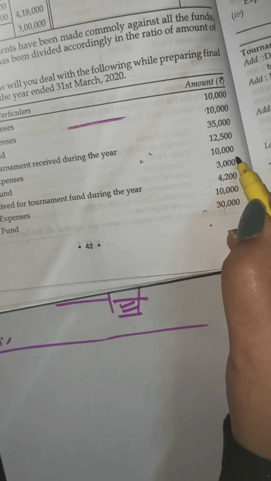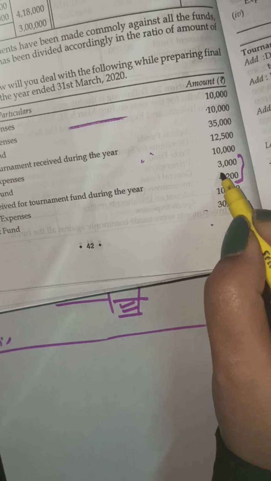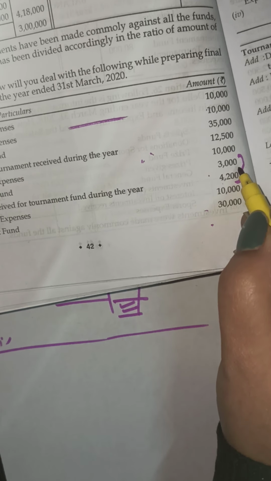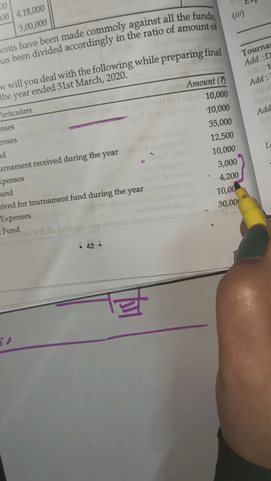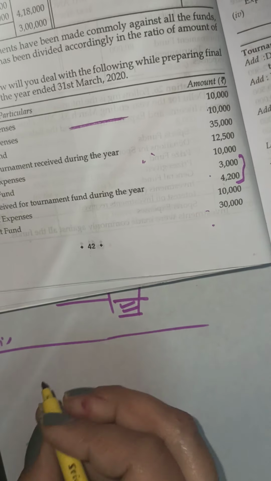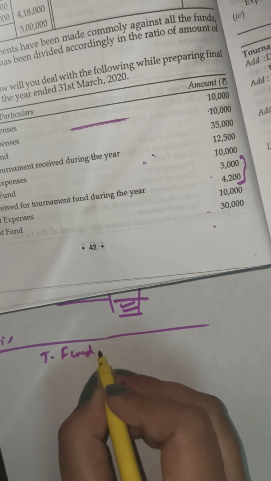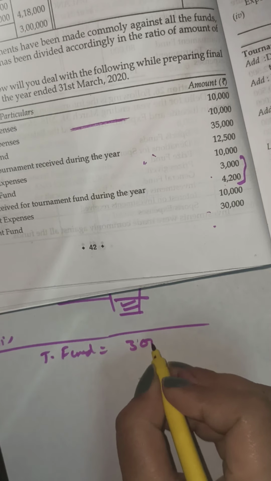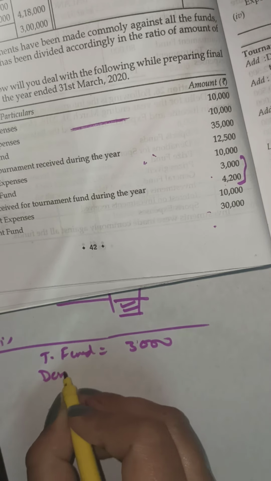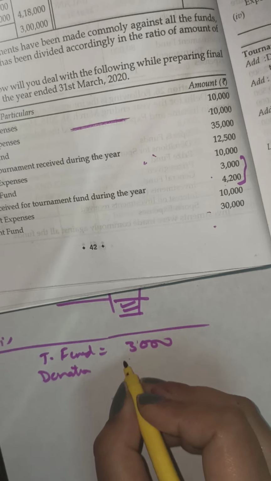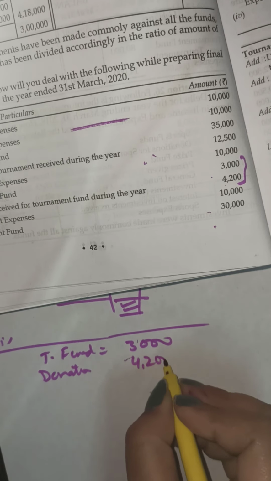Now here we can see children, the fund has rupees 3,000 and the donation received in that fund is 4,200. So that means the tournament fund is for rupees 3,000 and the donation for that fund is rupees 4,200.